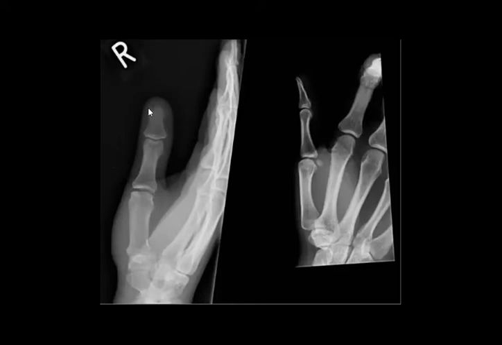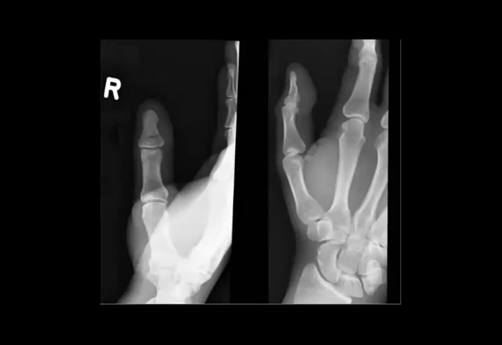Distal phalanx fracture. Yes, perfect. Thumb. Yeah, distal phalanx fracture. Now I think it will be easier for you when you are trained in one. Base of distal phalanx of right thumb fracture. Perfect. This is the fracture here. Yes, thank you.